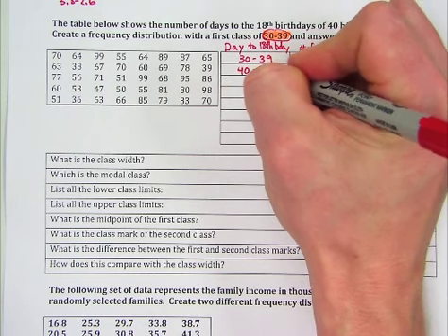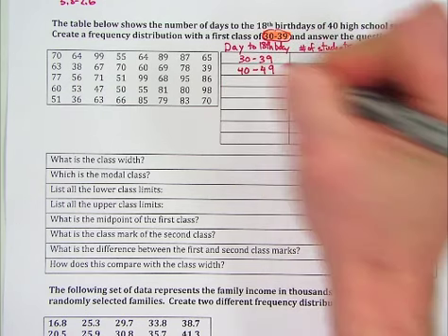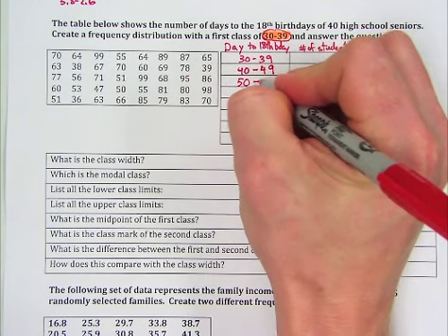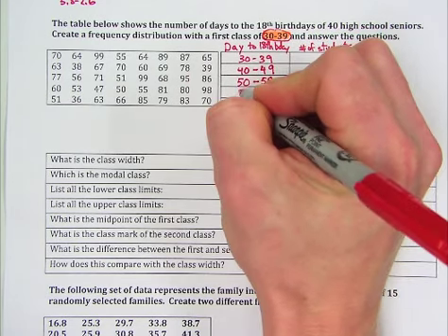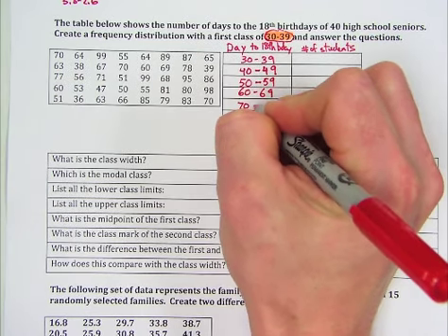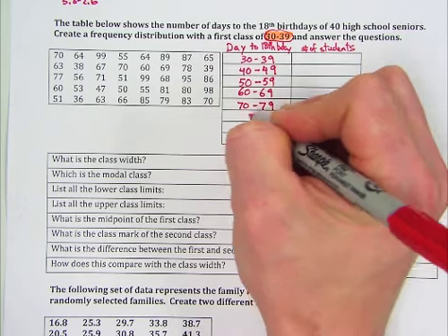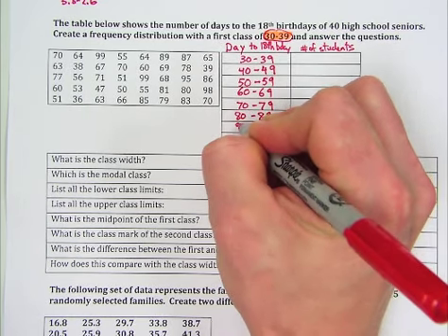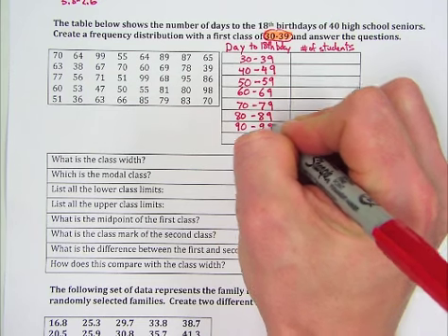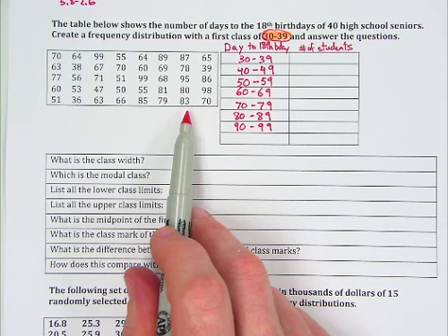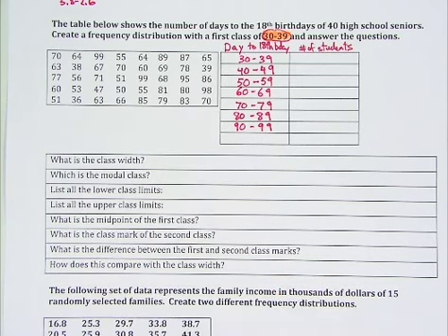So this one has to go 39 plus 10, which is 49. Next one will be 50 to 59, 60 to 69, 70 to 79, 80 to 89, and 90 to 99. Now when we look at this, none of the data is higher than 99, so we can go ahead and stop there.